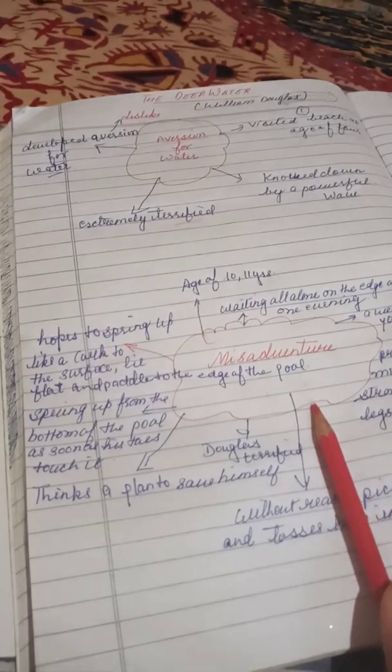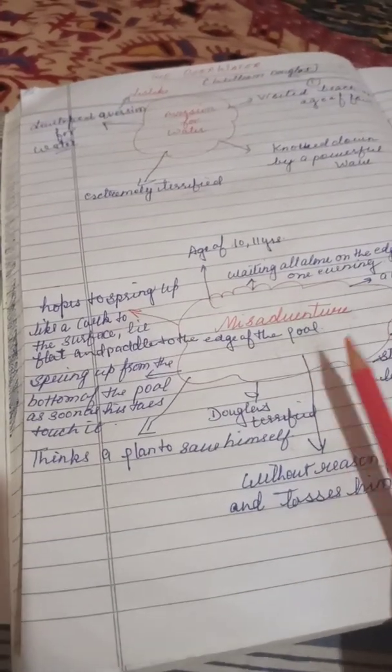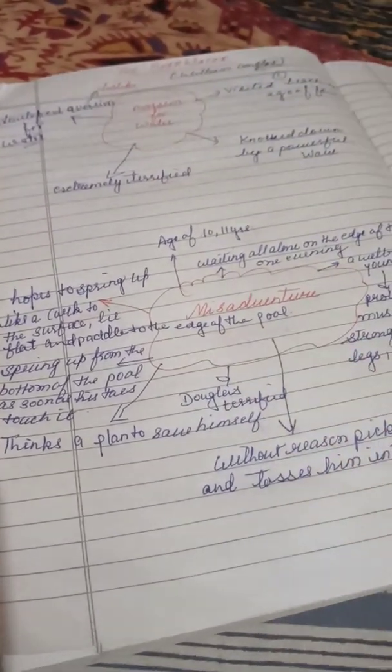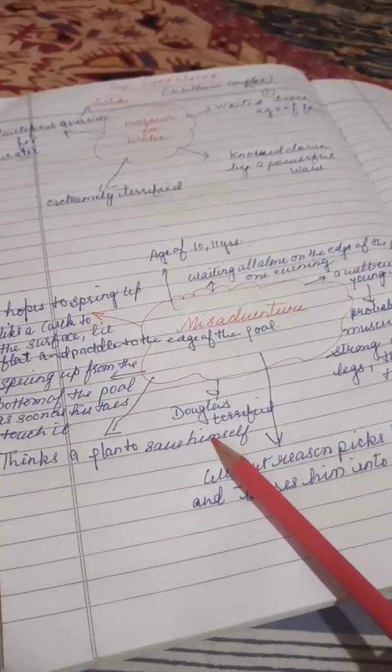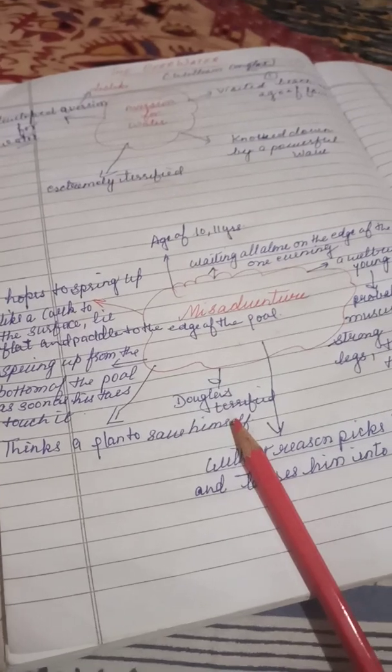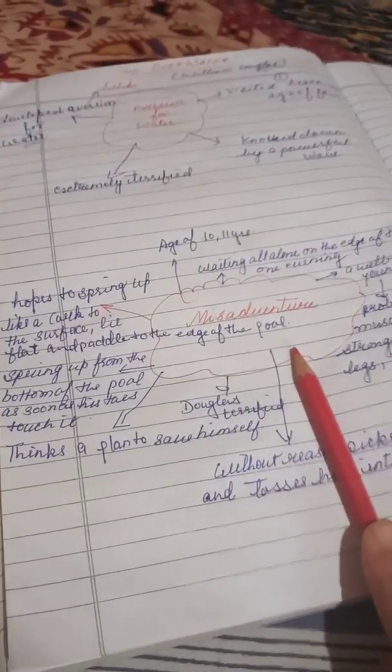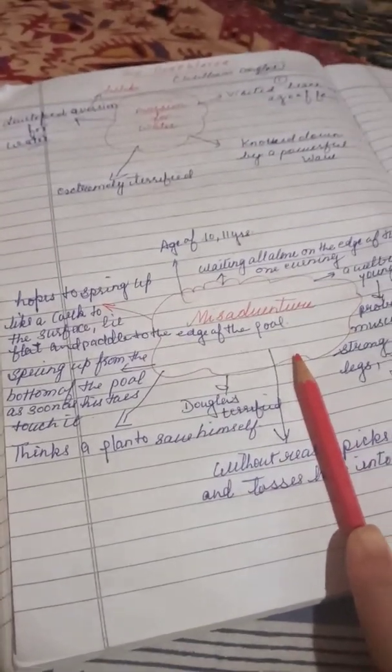And the other misadventure was with a boy of 18 who played a trick and threw him into the depth of the water, and still he doesn't know swimming. And he tried it, but he was so scared of it.